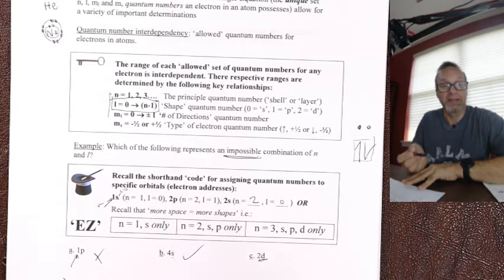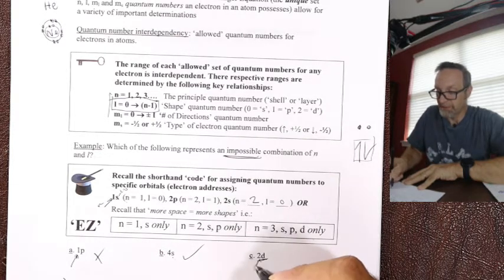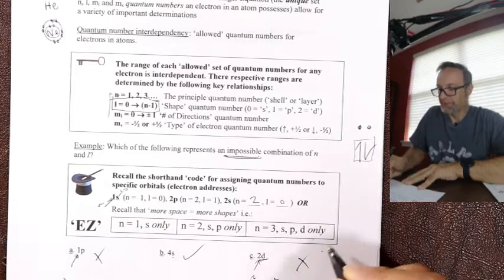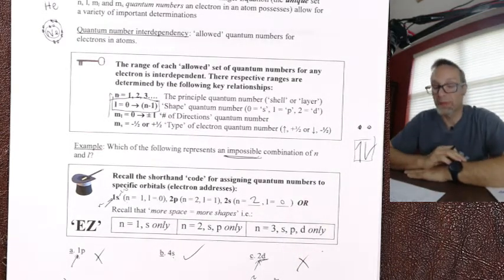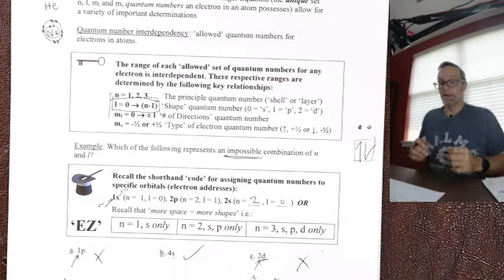Well, I can have an S in layer 1, an S and a P in layer 2, an S, a P, and a D in layer 3. Oh, it's telling me layer 2, right? So S and P only, so that's a no. No D's in layer 2. Okay, no D's in layer 2. All right, hopefully that makes sense.